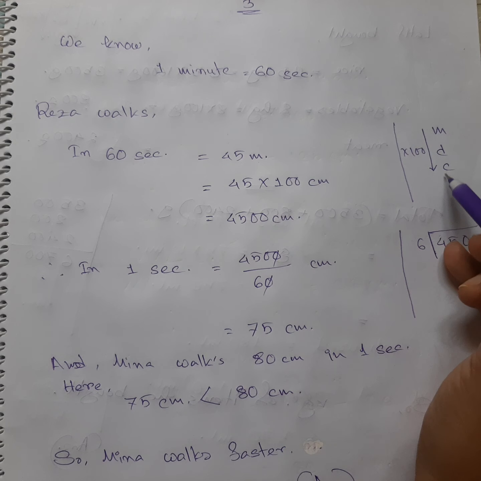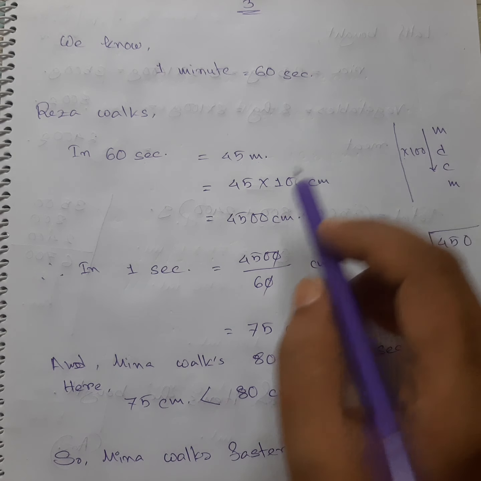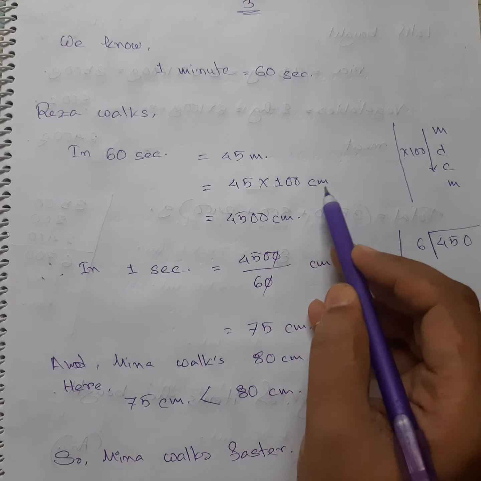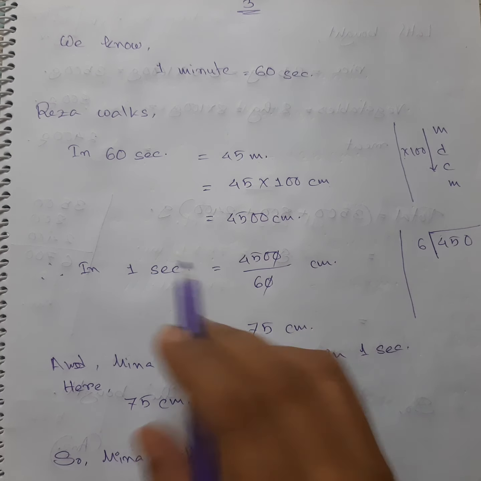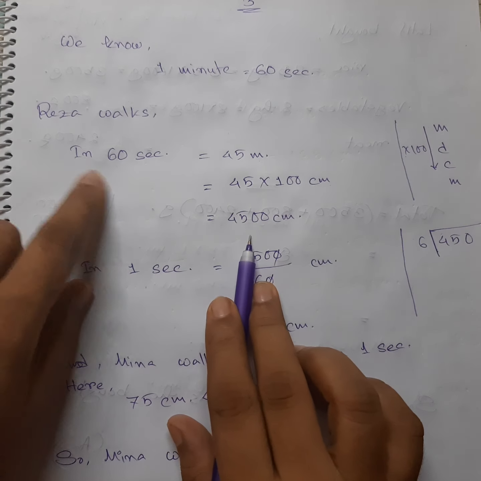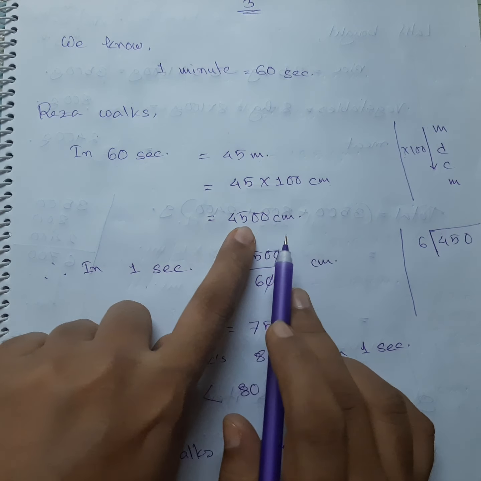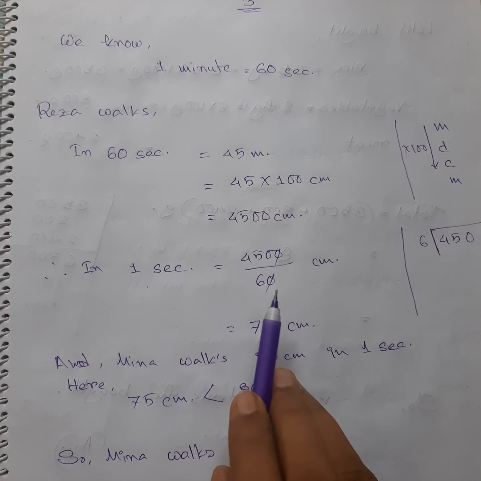Now from meter, if you go for centimeter, we are going 3 steps down. So we are multiplying by 100. So we have multiplied by 100, the unit got changed and the result is this, okay. Now in 1 second, as he goes for 60 seconds, in 60 seconds he can walk 4500 centimeters. In 1 second, how much is he going to walk?